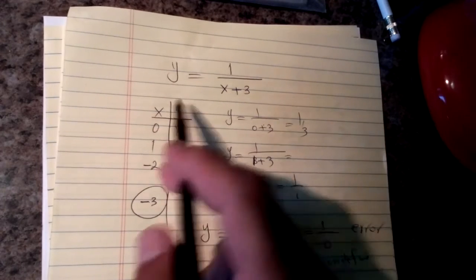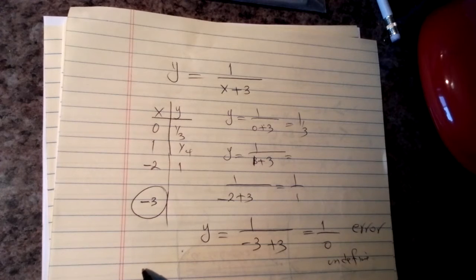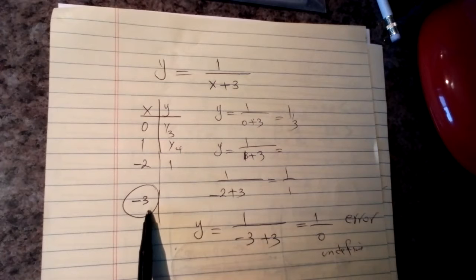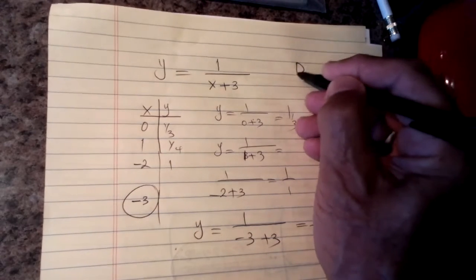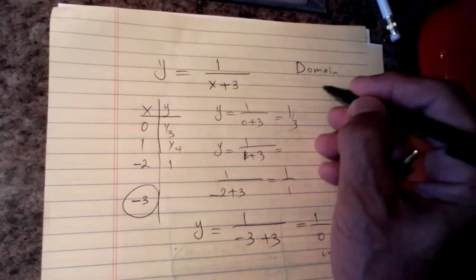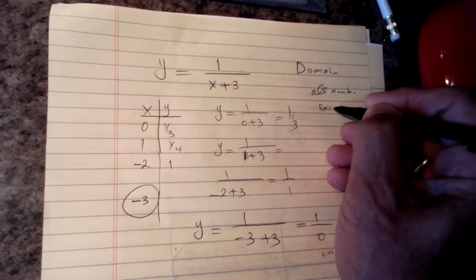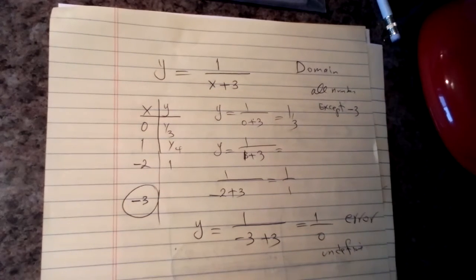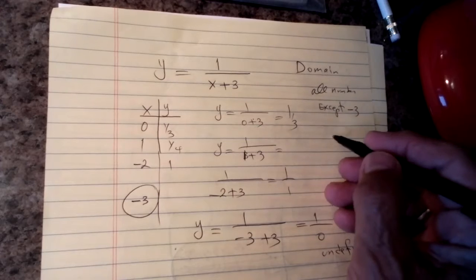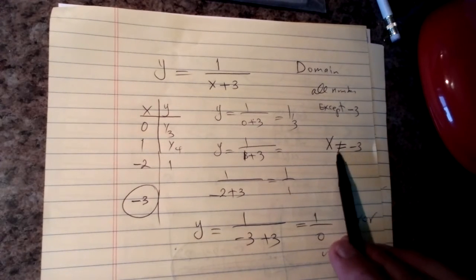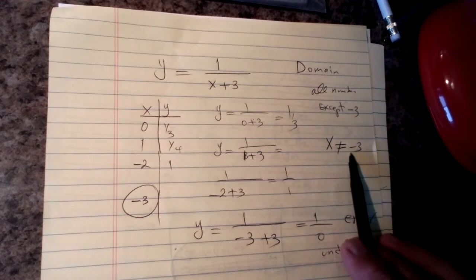Domain means all the x's. So how do I answer the domain? I say all the numbers work except negative 3. You cannot select negative 3 for x. So the domain, which is all the x's, is all numbers except negative 3. Or instead of this statement, you could just say the domain is x is not equal to -3. See? This is the sign of not equal. So if you say x not equal to -3, that means the domain is all the numbers except this.